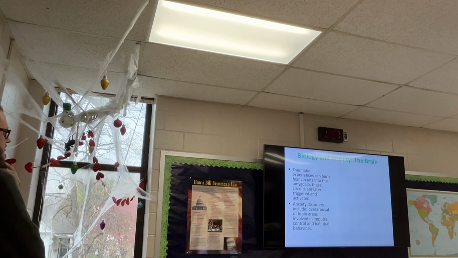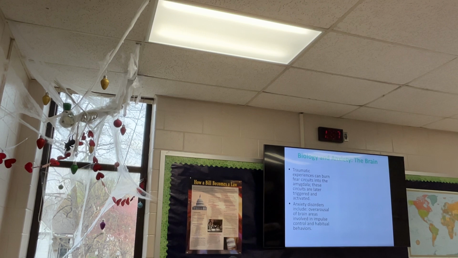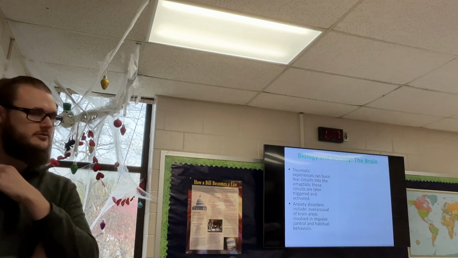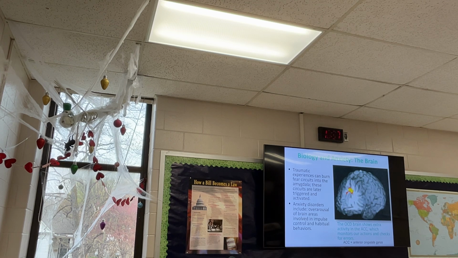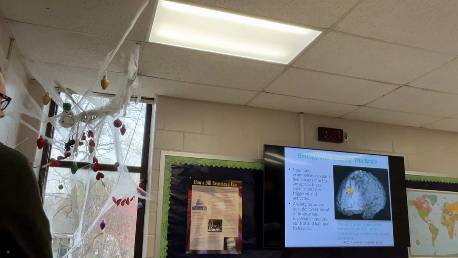They also believe anxiety disorders include overarousal of the brain areas involved in impulse control and habitual behaviors. So here's a pretty little brain. This is a brain of someone that's got OCD. It shows extra activity in the ACC, which monitors our actions and checks for errors.